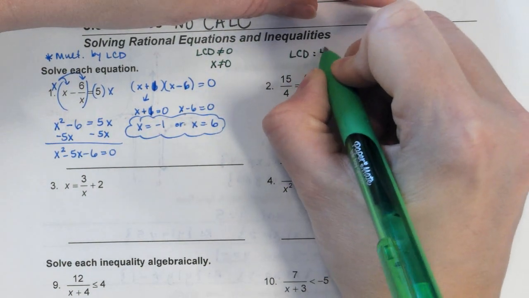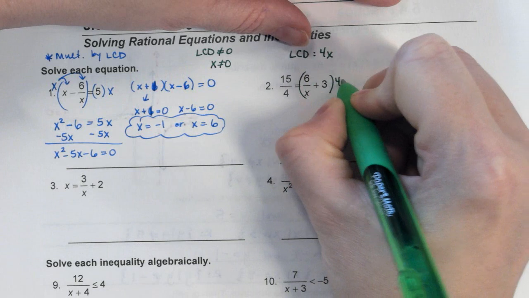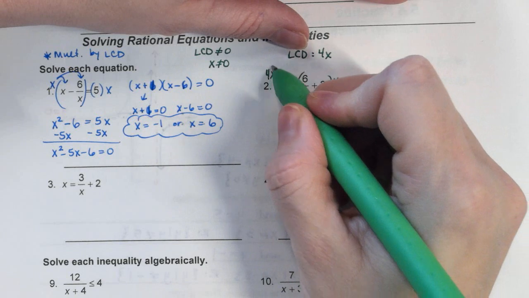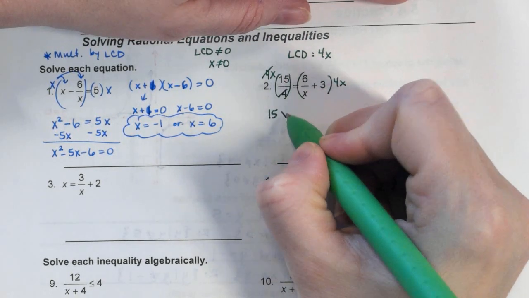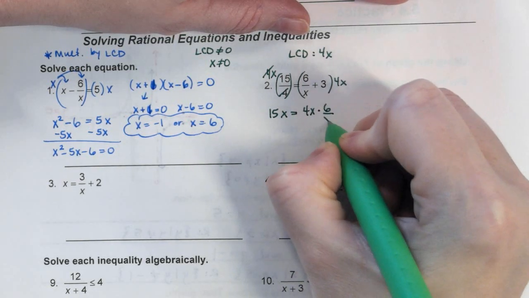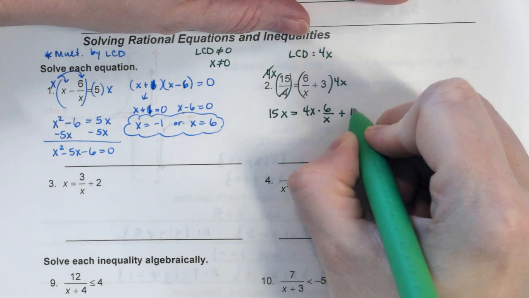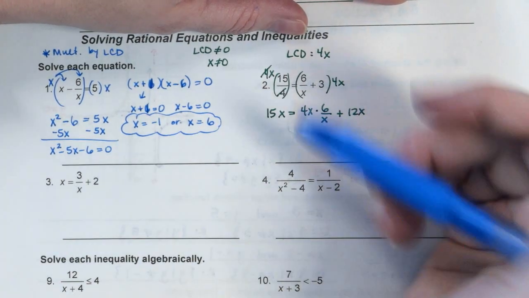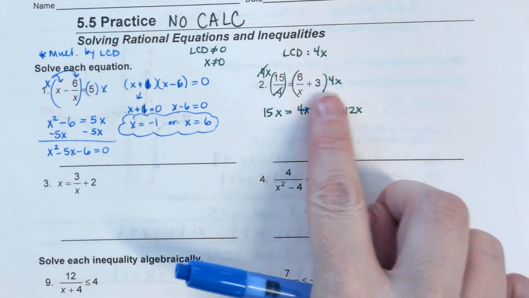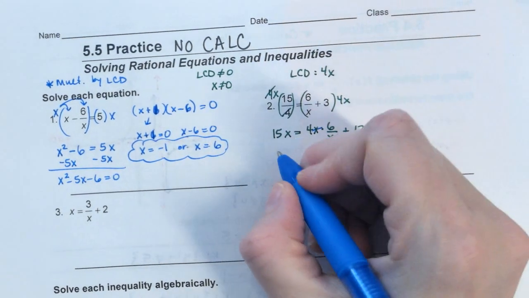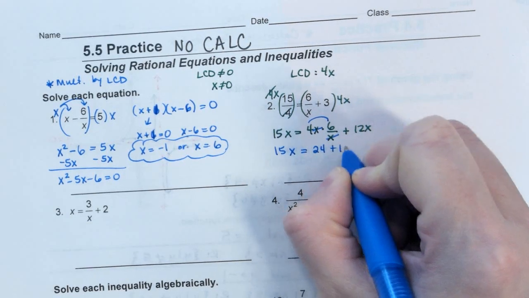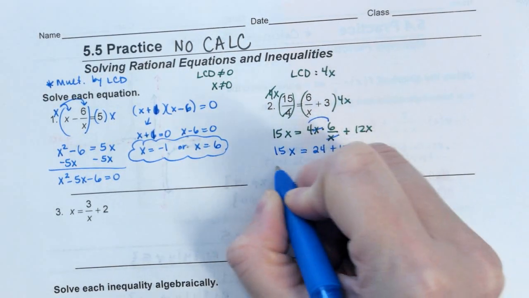Now, for number 2, what's the LCD? 4x. Good. So we're going to multiply both sides by 4x. Now, when you do that, here, the 4's are going to cancel, and you have 15x. On this side, make sure you distribute. This is 4x times 6 over x plus 3 times 4x is 12x. So here, the x's cancel. The reason why I didn't cancel it out there is because I don't want you to forget that this one does need the x on it. So you have 15x equals 6 times 4 is 24 plus 12x, and then we're just going to solve.